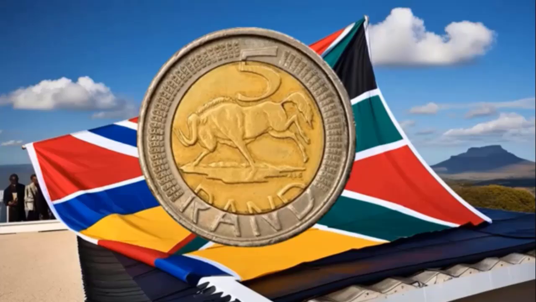Think about this. A coin you might have dismissed as just another piece of pocket change could be the key to a staggering fortune. The fascination comes not just from the monetary value, but from the connection to a moment frozen in time. You're holding a piece of South Africa's history, a slice of a story that began decades before you were born, and might continue to fascinate generations to come.